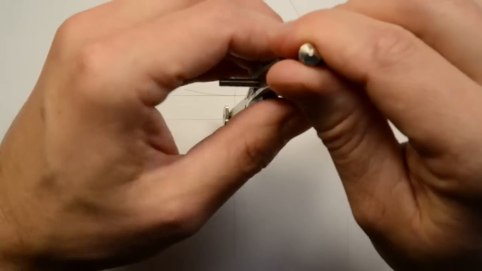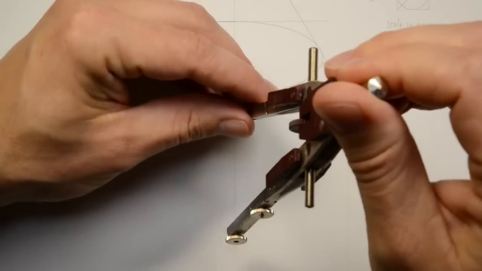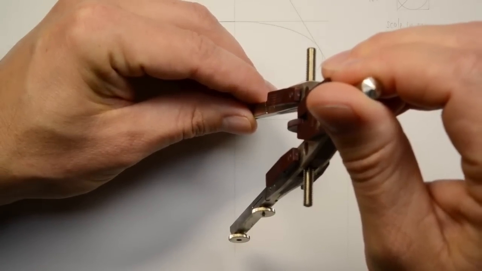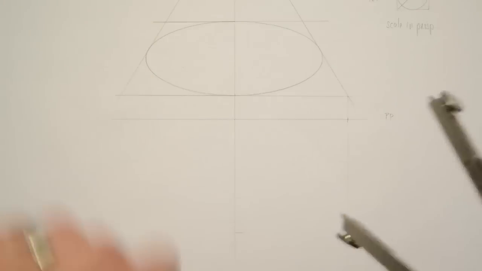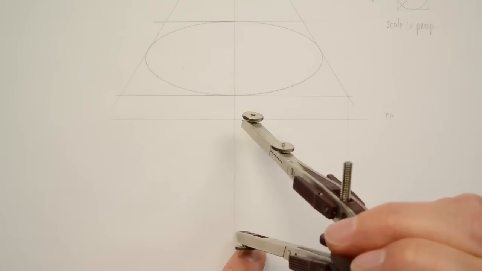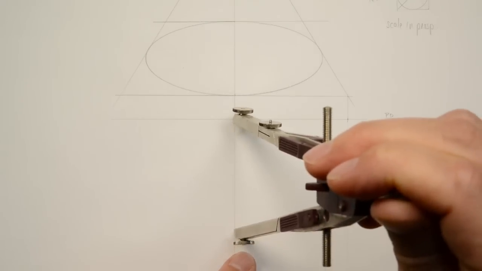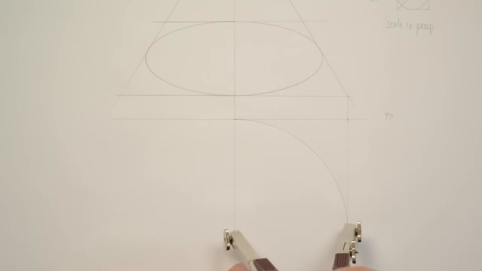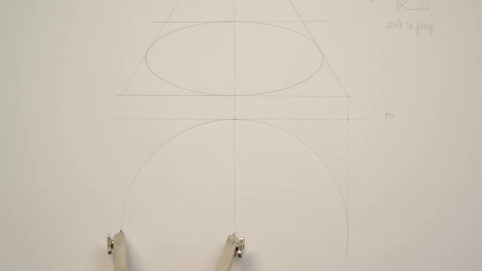It is not completely necessary to build the whole circle. Half a circle will actually do for our exercise. So we transfer the width, the radius of the circle, bring this to one side, bring this to the other side.